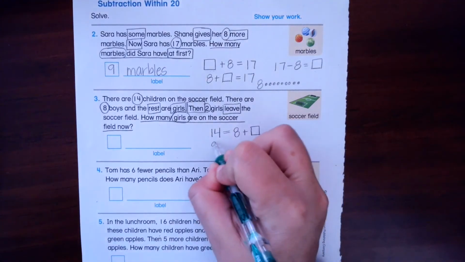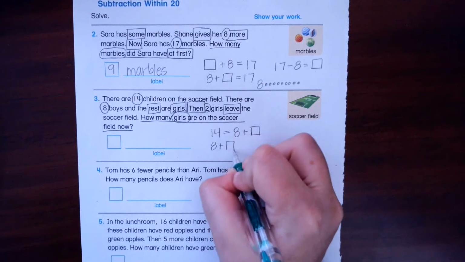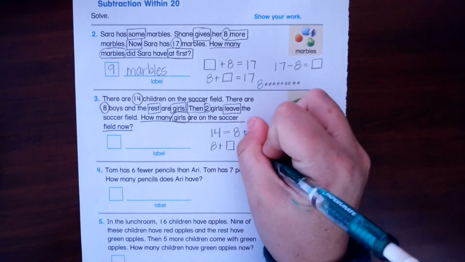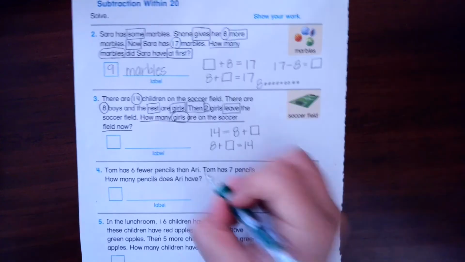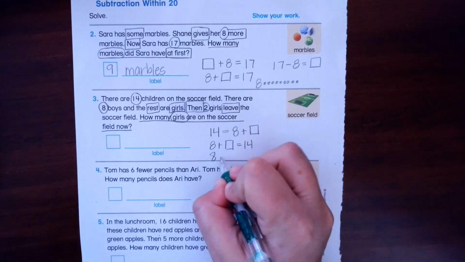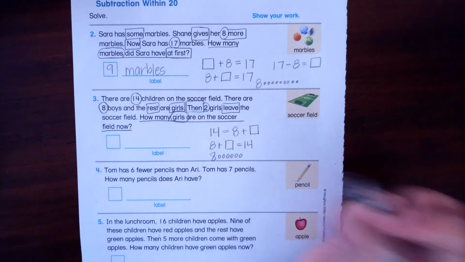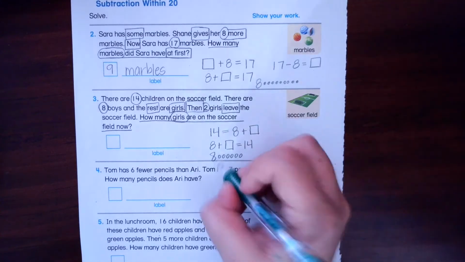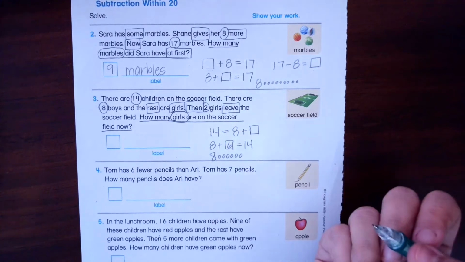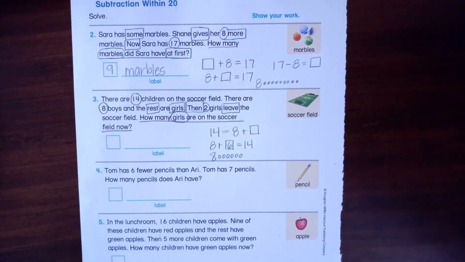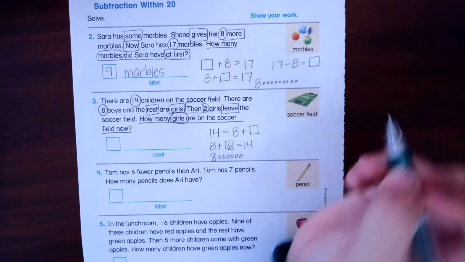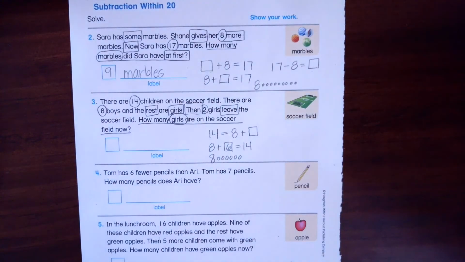So maybe you want to rewrite it into subtraction or an adding up problem. Either way, let's see what we get. 8, 9, 10, 11, 12, 13, and 14. So what do you get? 6. Okay, so now I know there's 6 girls, right? But then, pay attention to your then, what happens?